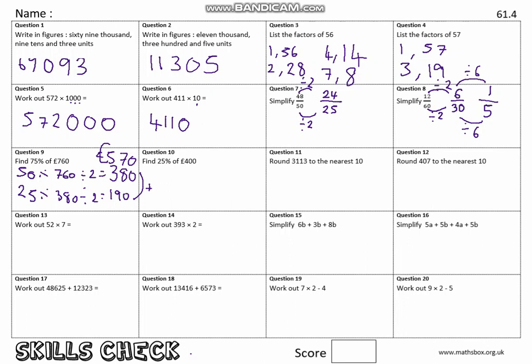Okay, £570. Now question 10 says I want 25%, so we're going to do the same thing as last time, but we just don't have to do the adding at the end. So if I want to find 50% of 400, I would just do 400 divided by 2, which would equal 200. And then if I want 25%, I'm just going to half the number I just found. So I would do 200 divided by 2 equals 100. So now I know that 25% of 400 would equal £100.